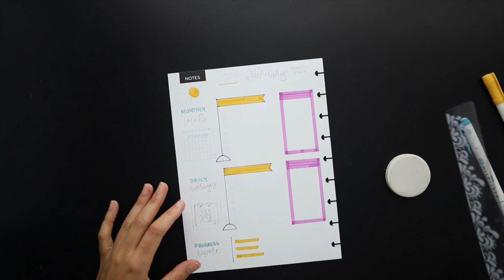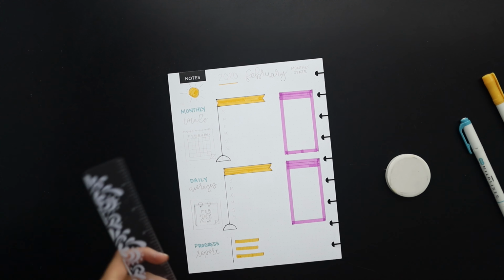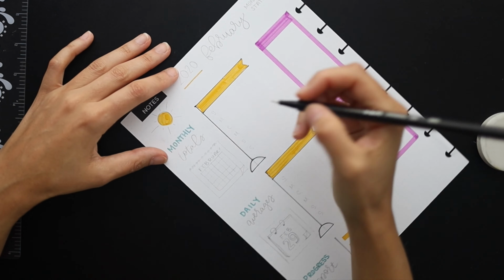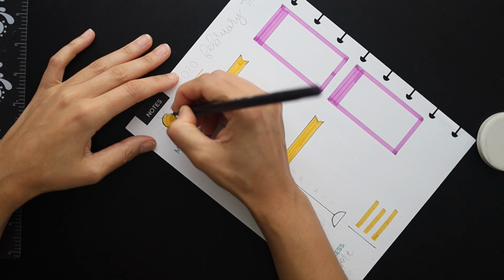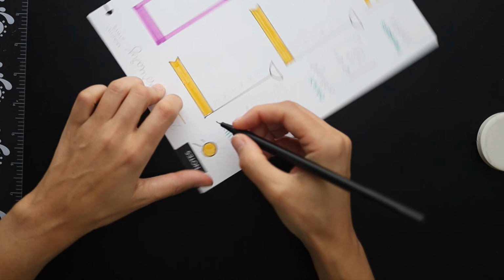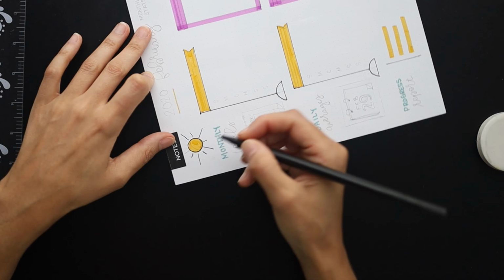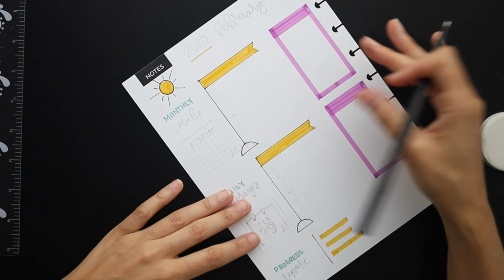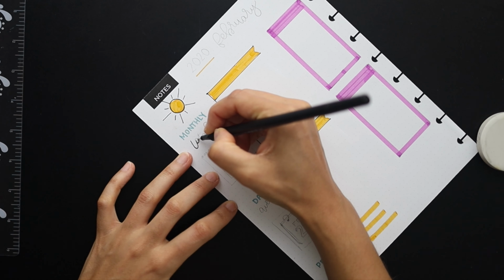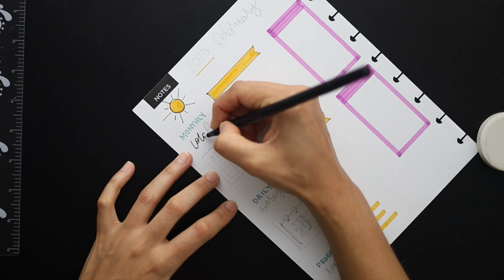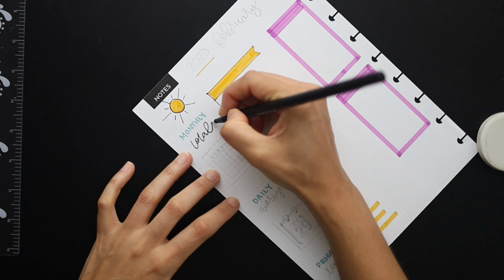I also am setting up my progress report area, which you just saw me highlight some spaces for. What I'll be putting in that area is the positives and the negatives of the month, and then how I plan to improve for the next month. And now I'm writing in basically the titles for the sections.